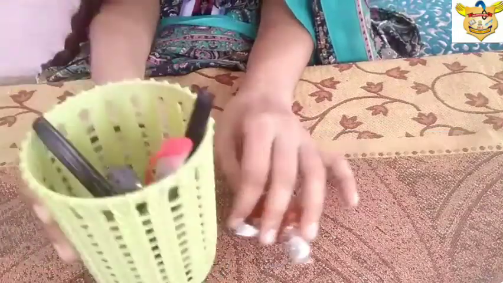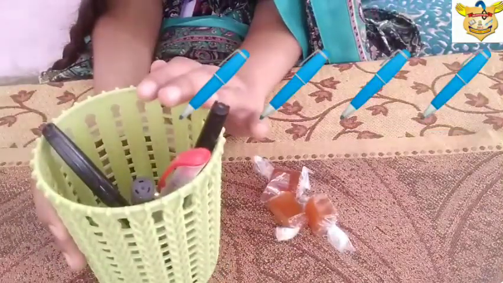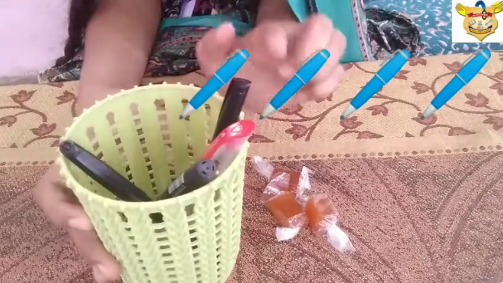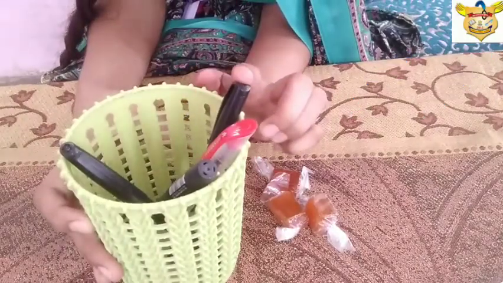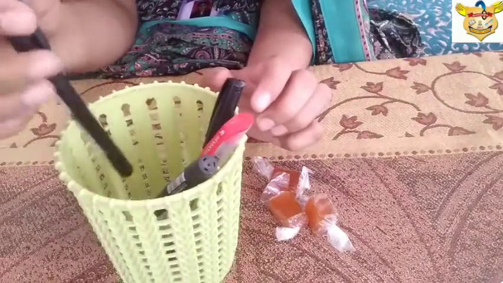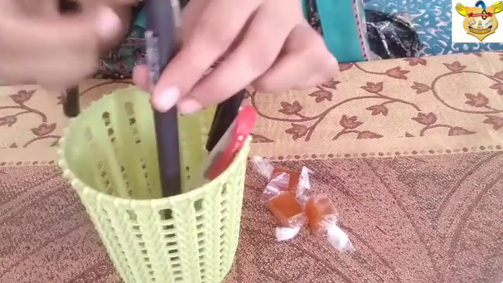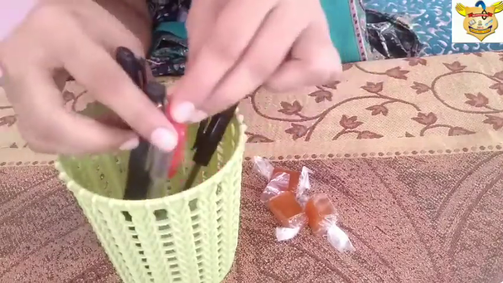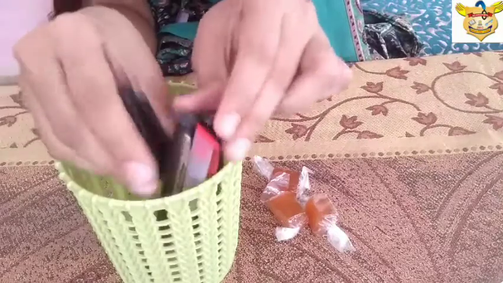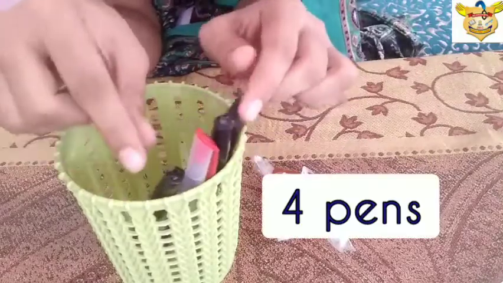I have a pen holder. So count with me. How many pens are here? 1, 2, 3, 4. 4 pens are here.